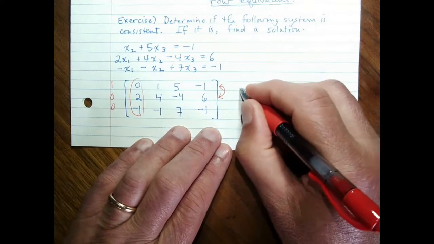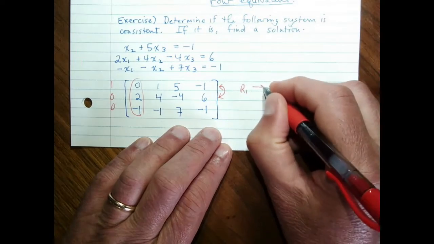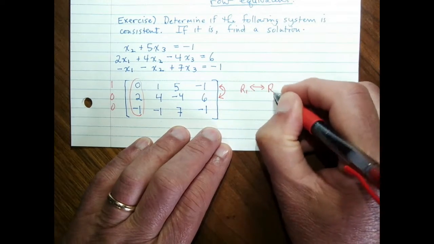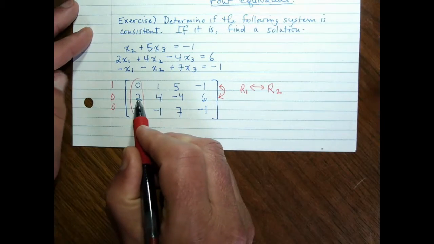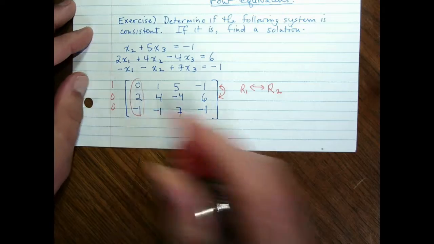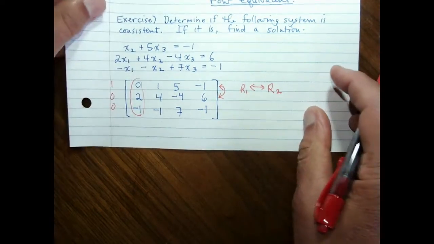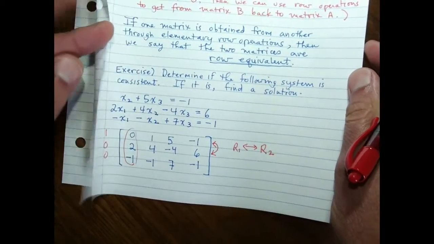So I'm actually going to take row 1 and interchange it with row 2 to put that 2 in the upper corner position. So let's go ahead and make that change.